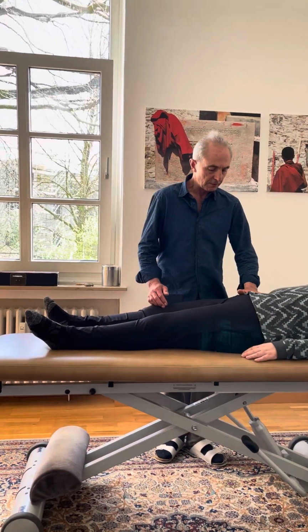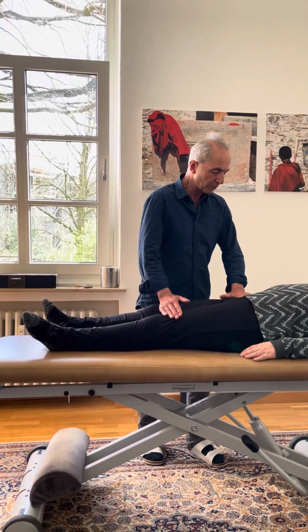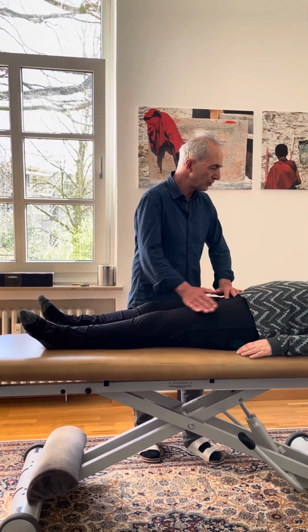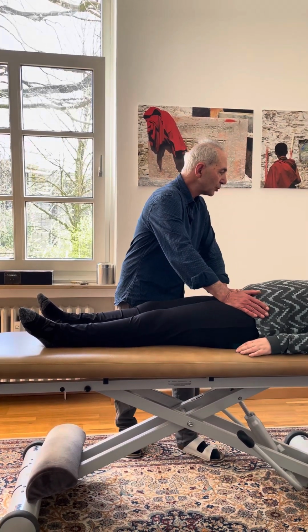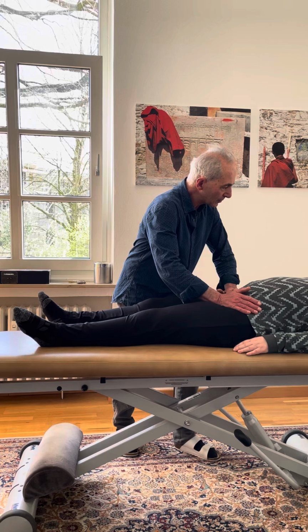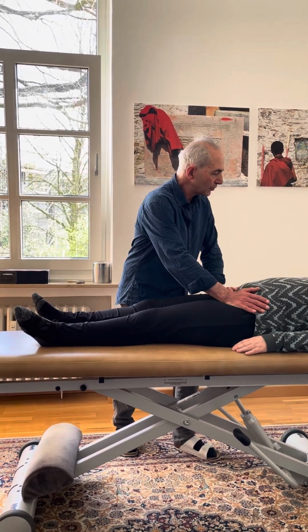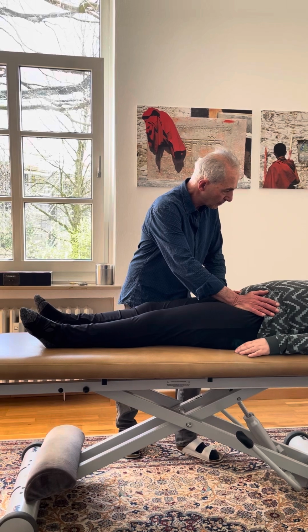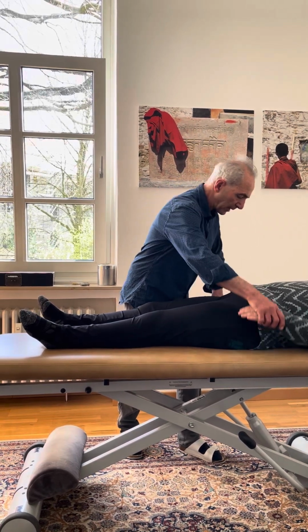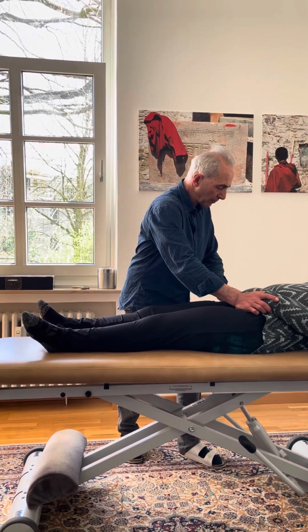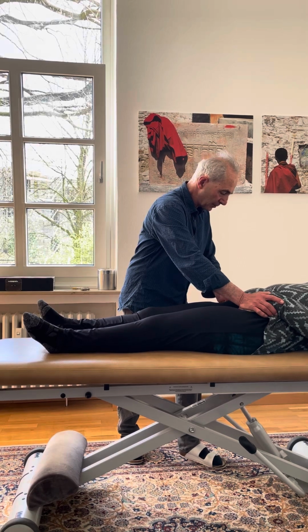And you see, if there is a pressure in this region, we ask which direction gives the release of the pressure, this direction or this direction? So once we know the direction, we can hold the pelvis in this direction.